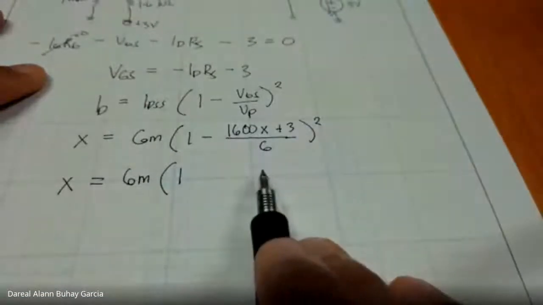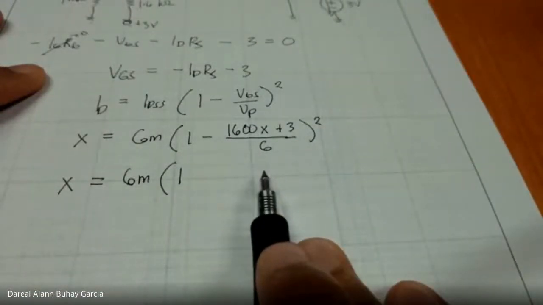Pwede po na ing ani. X is equal to 6 milli, 1, ano naman di ba?